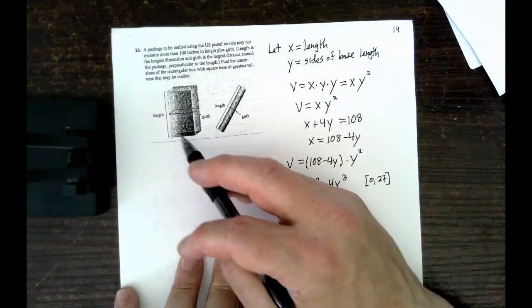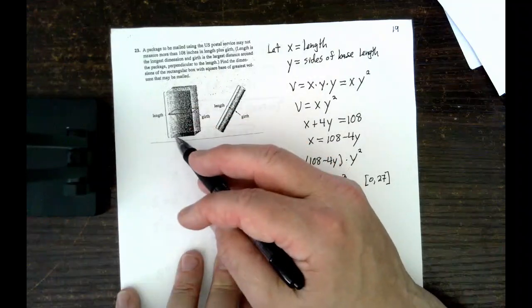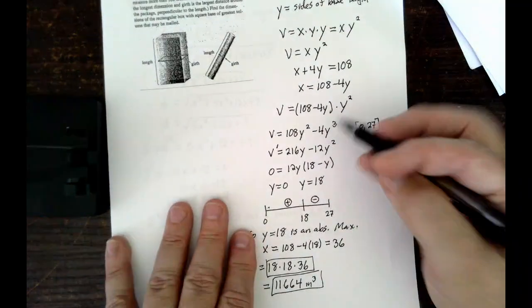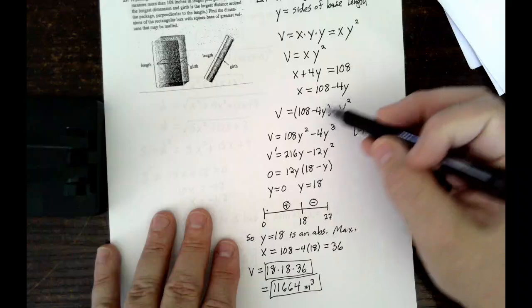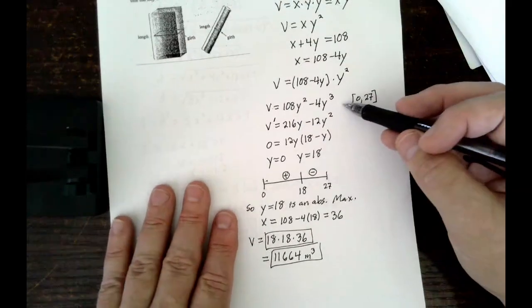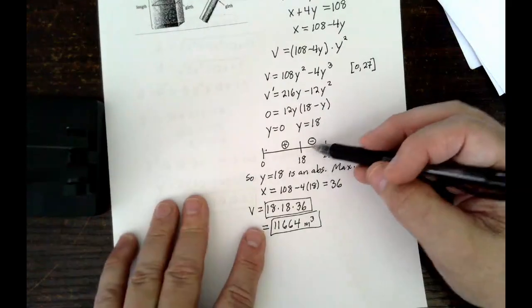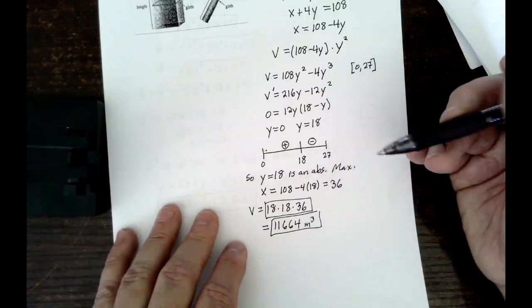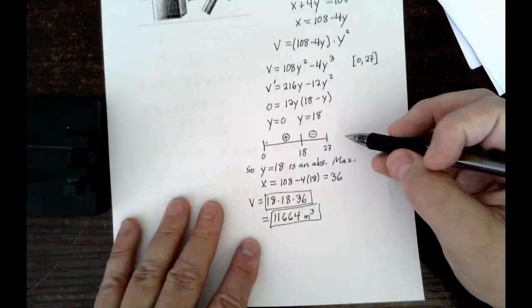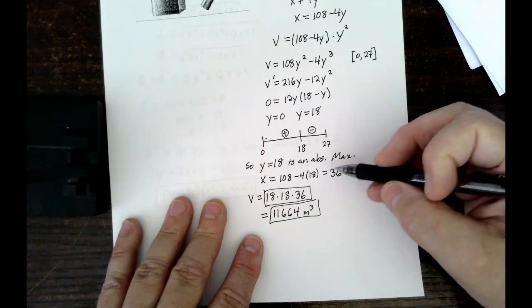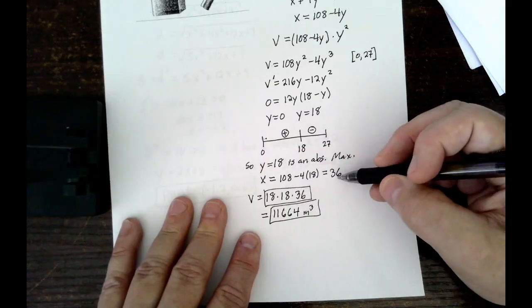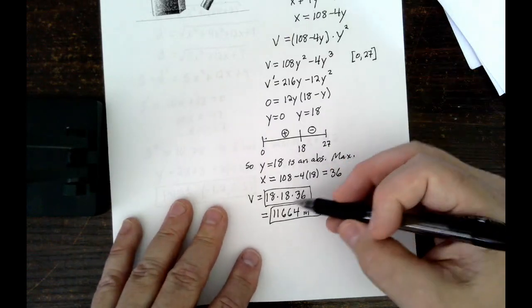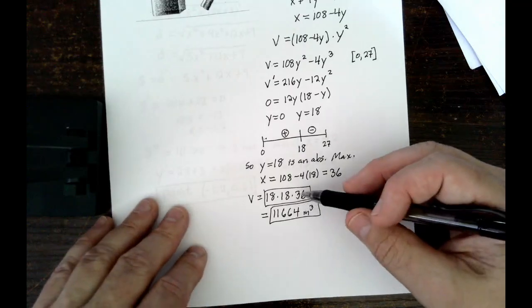We know the volume is x times y times y. And so you throw this into the volume, and you multiply it out and take the derivative, set it equal to 0, and your one real critical number that has meaning is 18. And you find out it is a maximum, and to plug it in and find the y, you get y is 36, so your dimensions are 18 by 18 by 36.